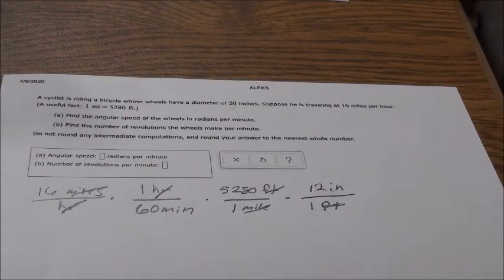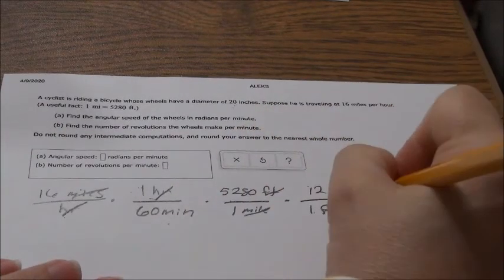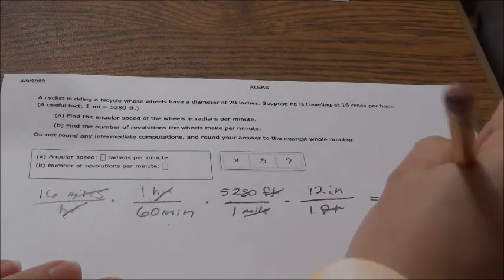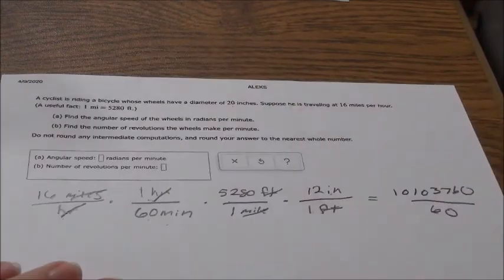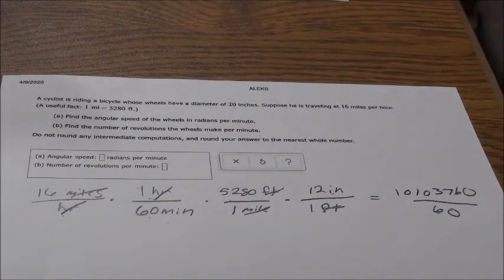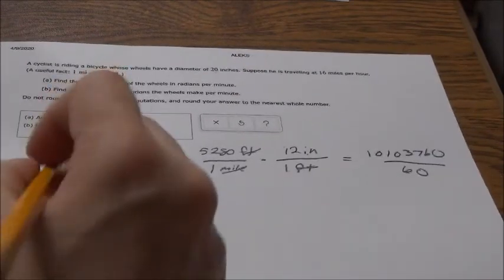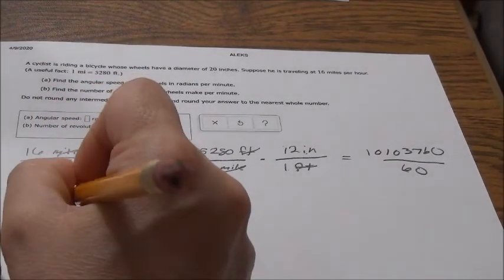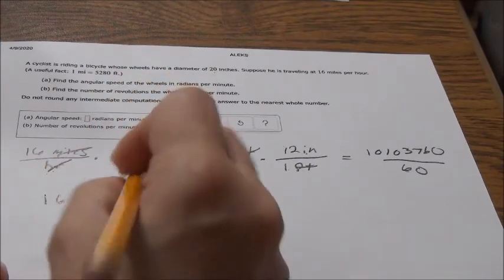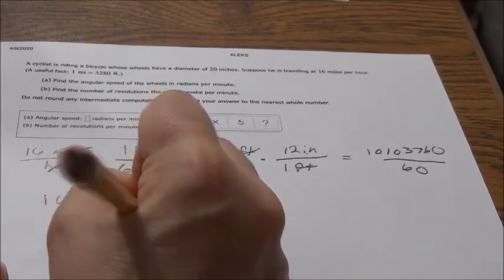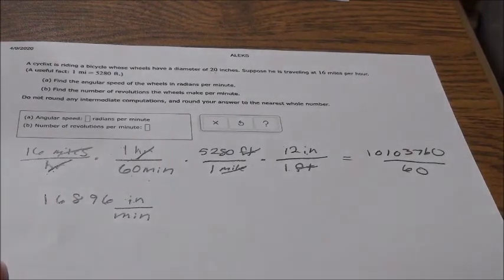So I'm going to do that calculation here quick. If I grab my calculator, I'm going to take 16 times 5,280 times 12, which is 1,013,760. And on the bottom, the only thing I have is the 60. So I'm going to go ahead and divide by 60. And I get 16,896 inches per minute.